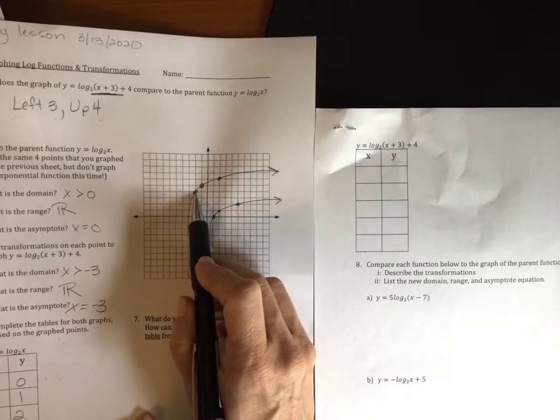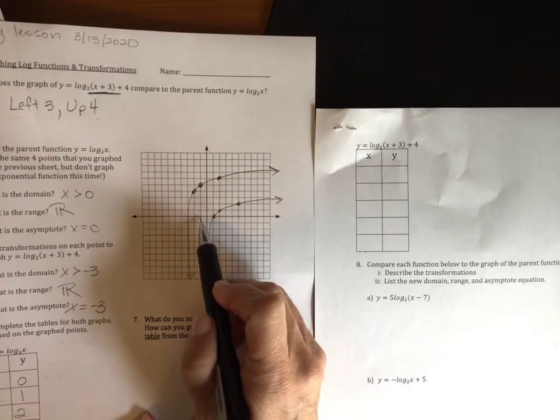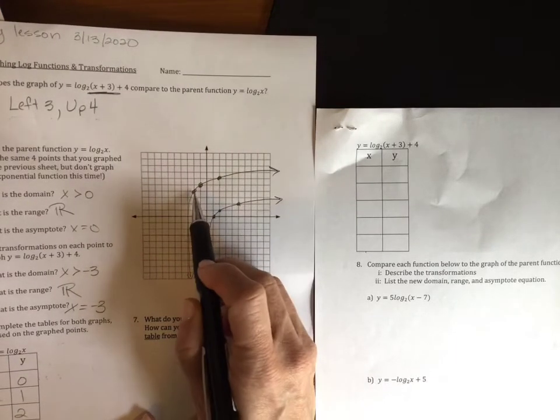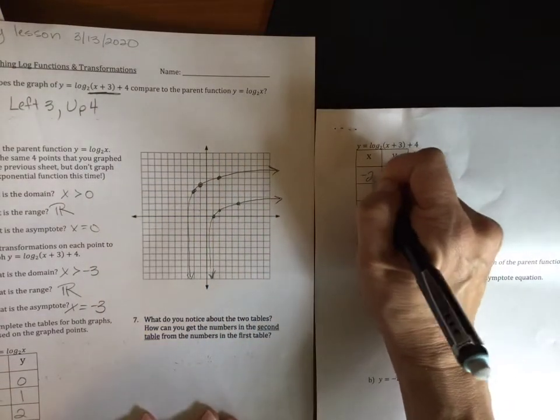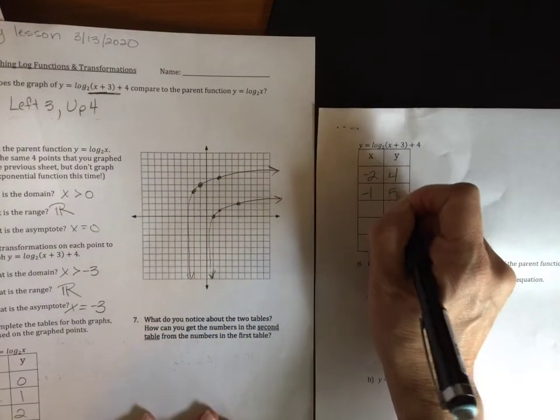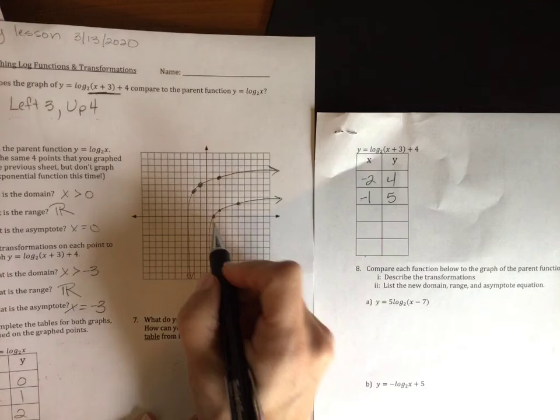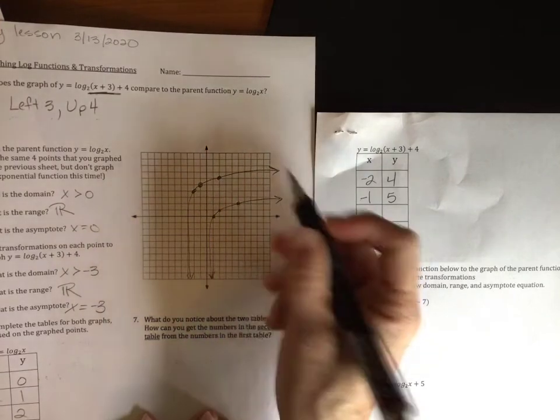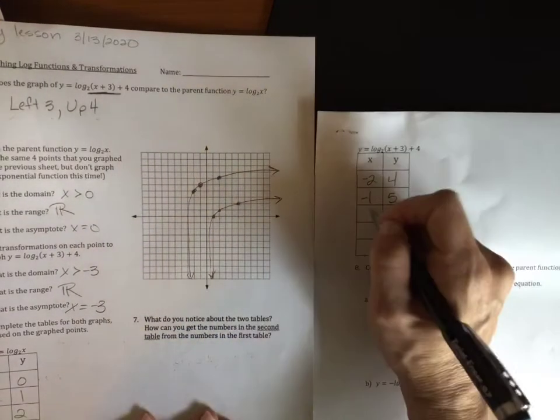So we look at this new point here. It is -2, 4. Our next point is -1, 5. And our last point is 2, 6.